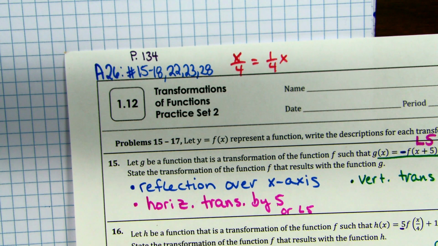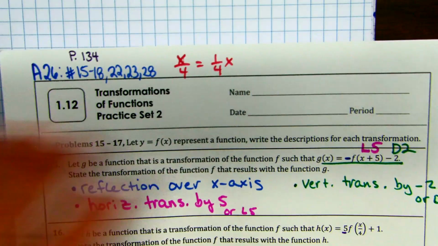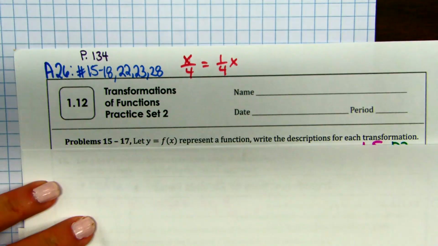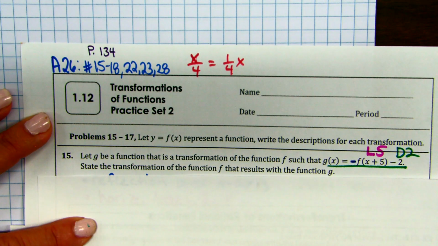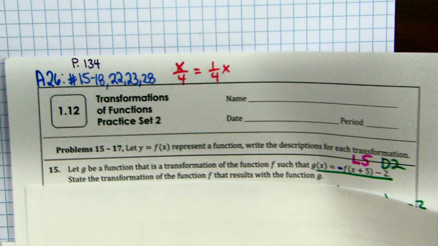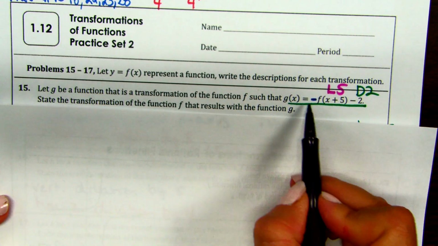15, 16, 17 is exactly what we did yesterday. Write it out in words. I'll do number 15 with you. All right, do we have it written down? I'm going to do 15 with you. Okay, so we're going to list out the transformations in our varsity math language in any order according to what's given, right? So there's three things happening there.